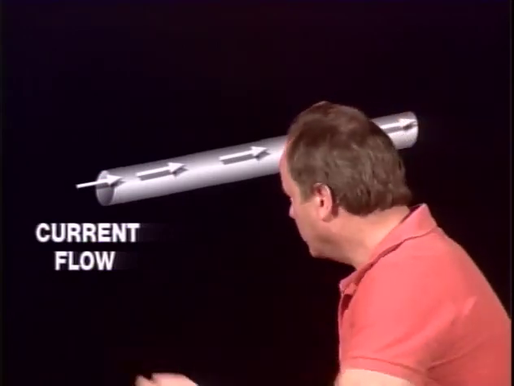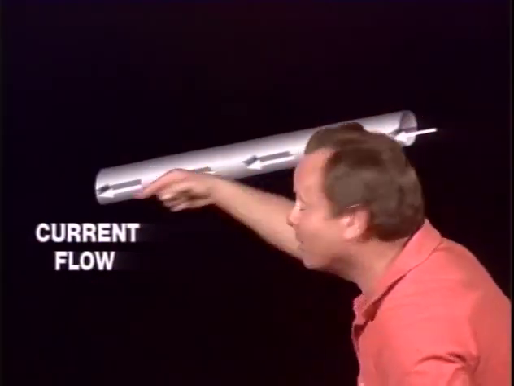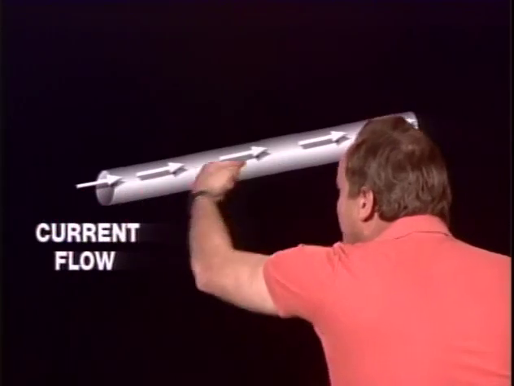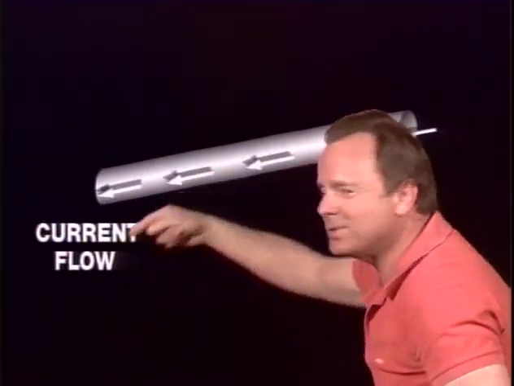Well, alternating current goes in one direction, then it reverses itself and goes the other direction. Then it reverses itself again and goes the other direction. I think you get the idea. Alternating current periodically changes in direction and continuously changes in its magnitude.